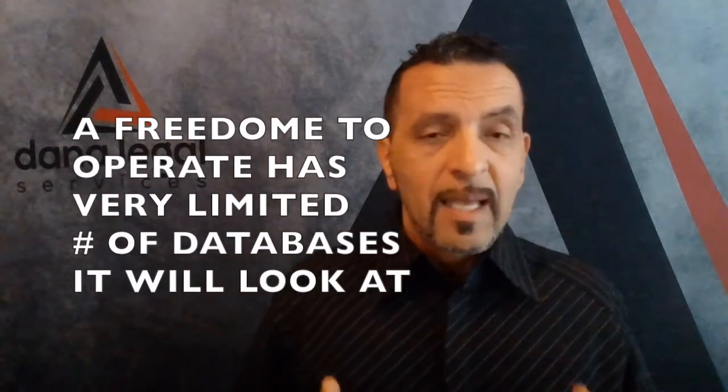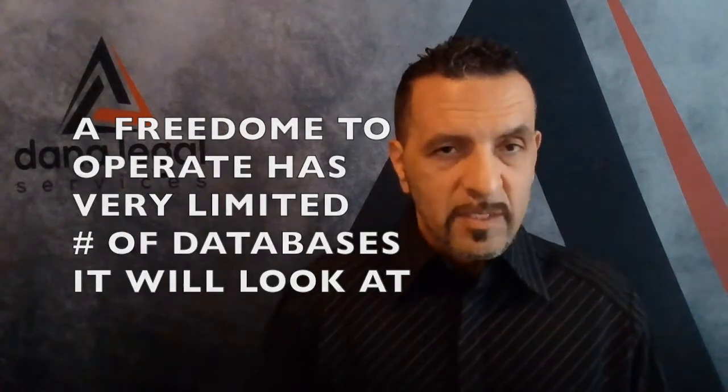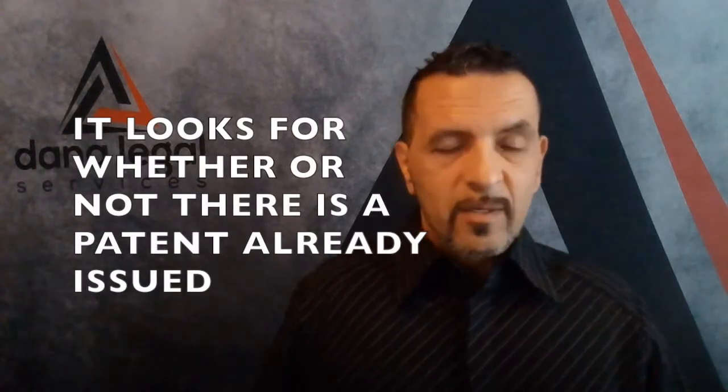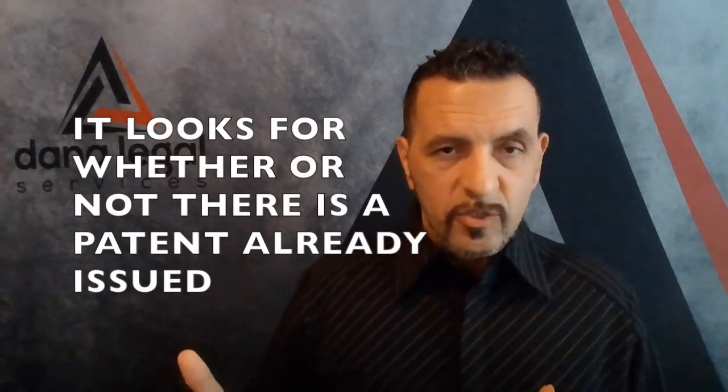A freedom to operate has a very limited number of databases it looks at, because what you're trying to identify there is whether there is a patent out there that covers the product that you want to build, because you want the freedom to operate. You want the freedom to build it, make it, use it, sell it. If we search patent databases, and that's all we search, that gets us our answer, because what we're looking for are issued patents. Remember, pending patent applications are not rights that have become materialized in the sense of being able to recognize them and use those rights against others.